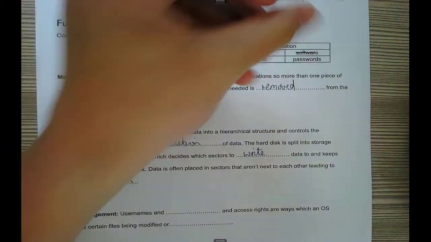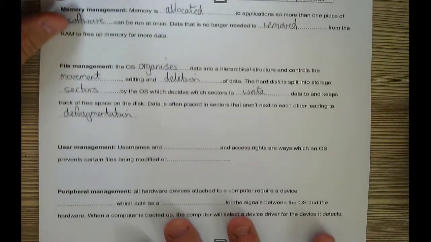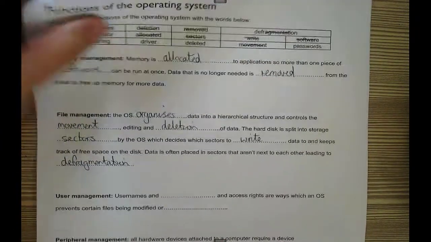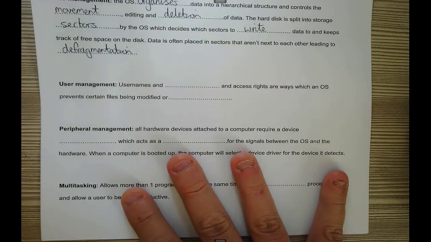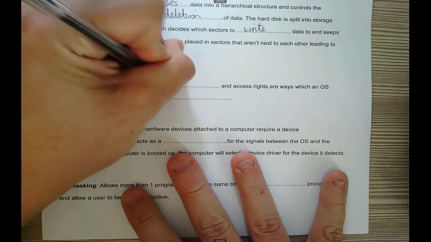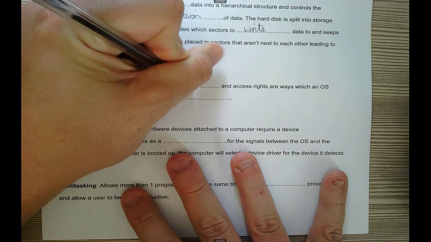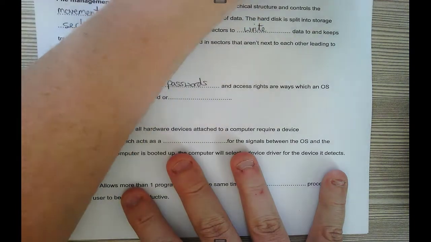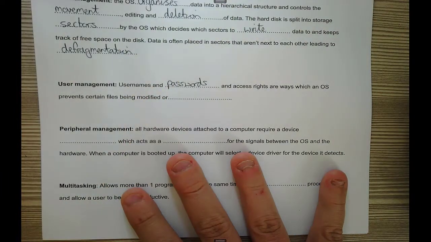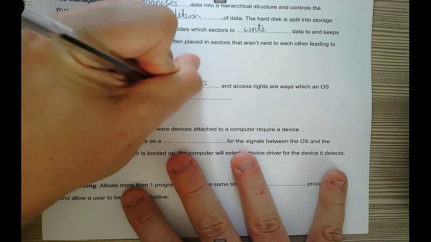Okay, moving on then. So the third function of the operating system is user management. So usernames and passwords and access rights are ways in which an operating system prevents certain files being modified or deleted.